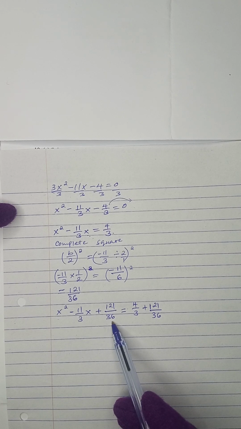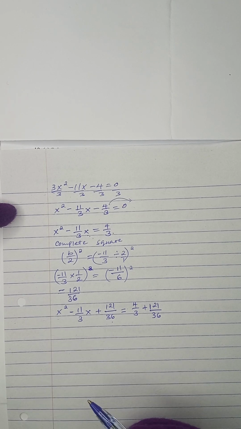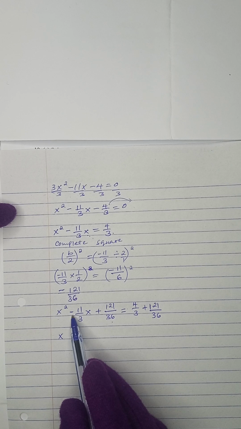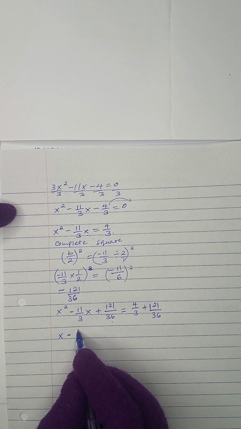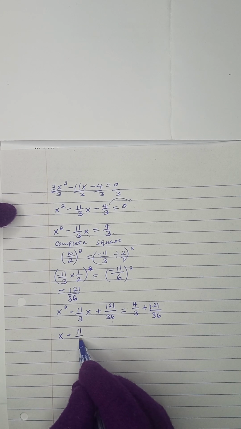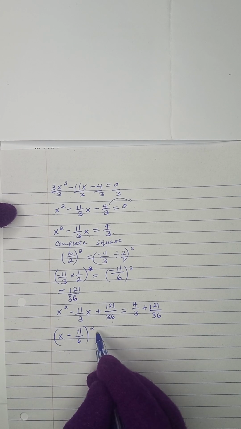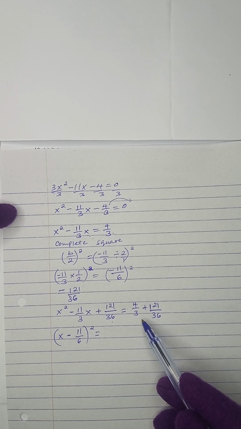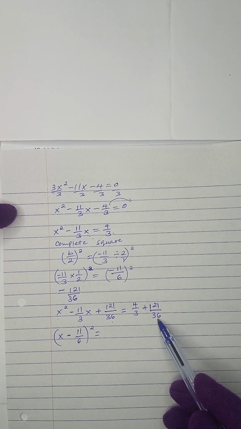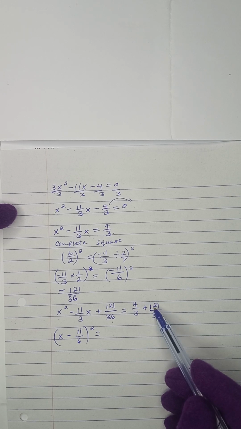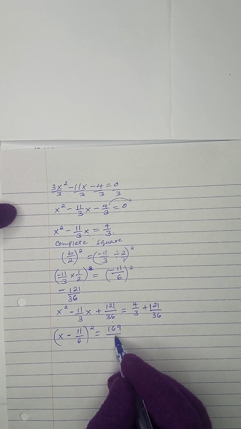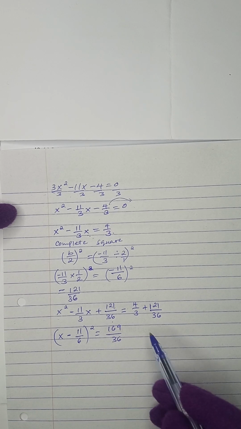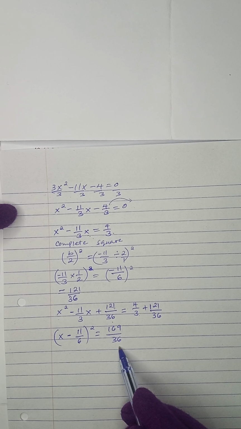The square root of x squared is x, then we use the first sign, minus. Then the square root of 121 is 11 and the square root of 36 is 6. So we'll have that squared being equivalent to 4 all over 3 plus 121 all over 36. When you add these two, you get 169 all over 36.